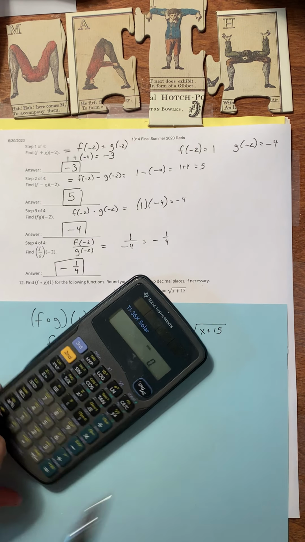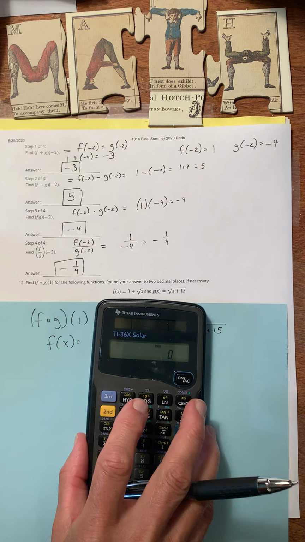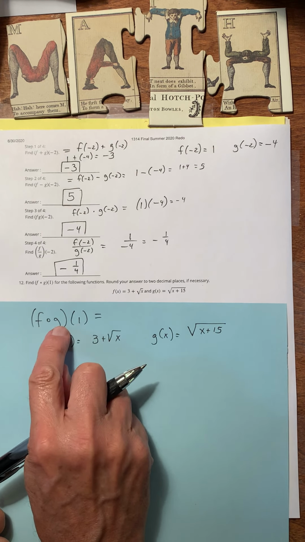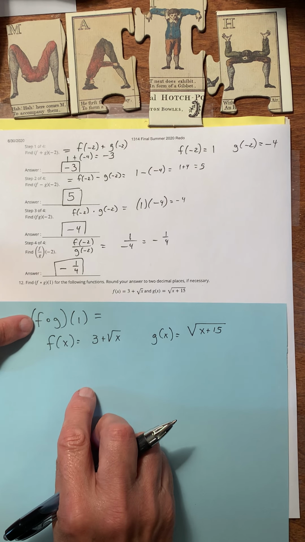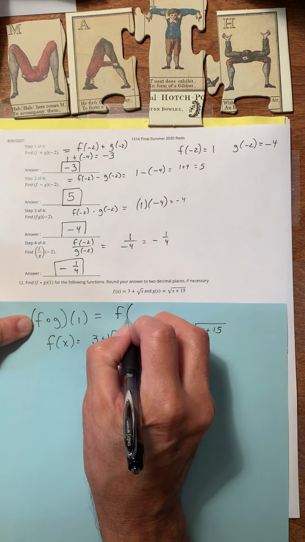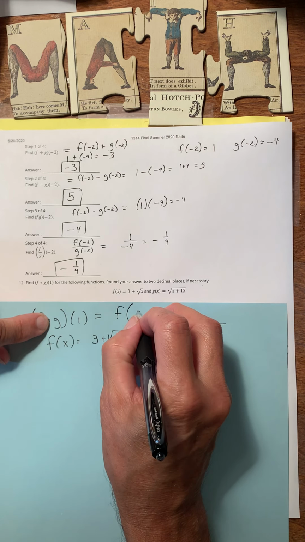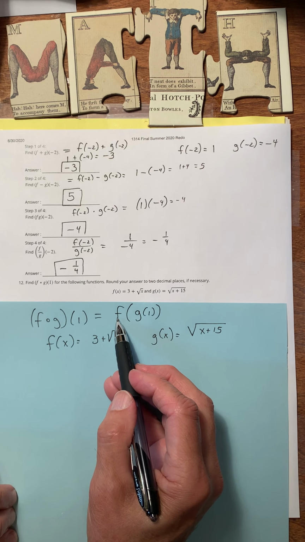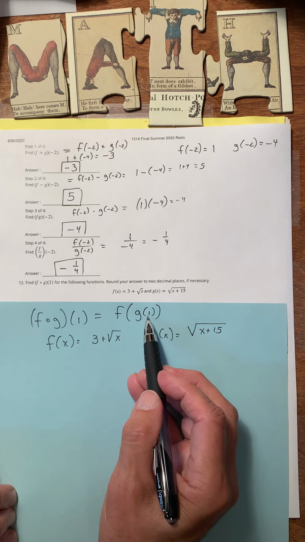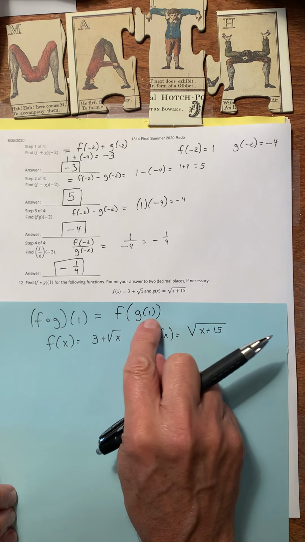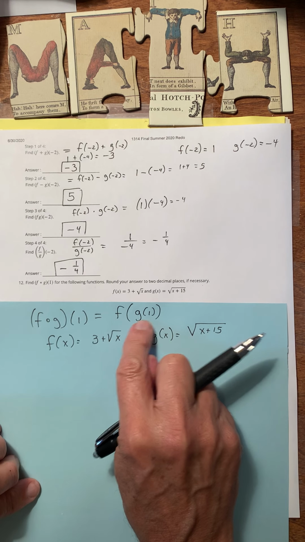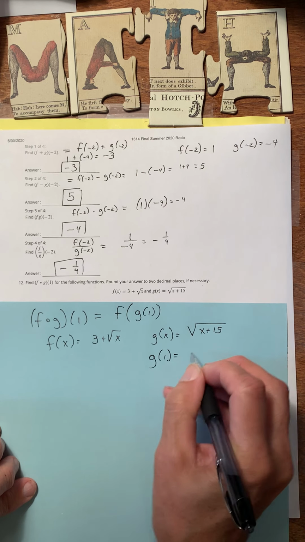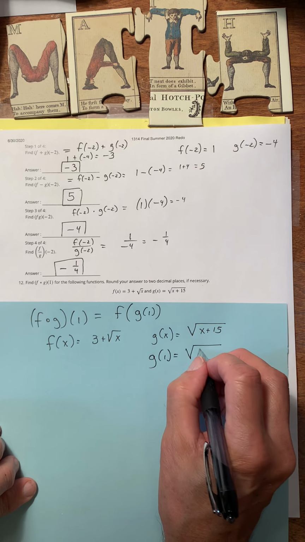That means I'm going to need to have my handy dandy scientific calculator on the ready. All right, first definition, f of g of 1. What does that mean? That means the first function evaluated at the second function. f of g of 1 means f, whatever that is, defined at g of 1, whatever that is. So just like order of operations, I work from the inside out. I need to find g of 1 first. g of 1 is going to be, everywhere there's an x, I'm putting a 1.